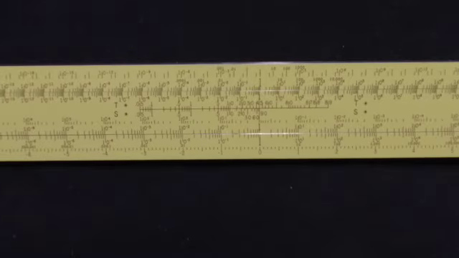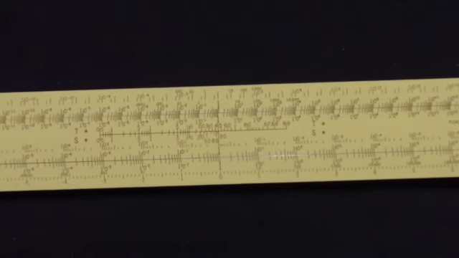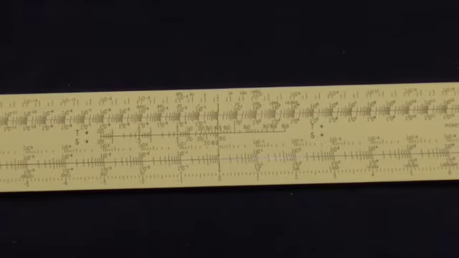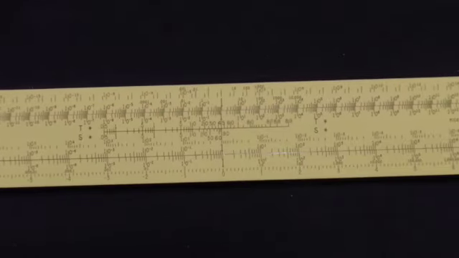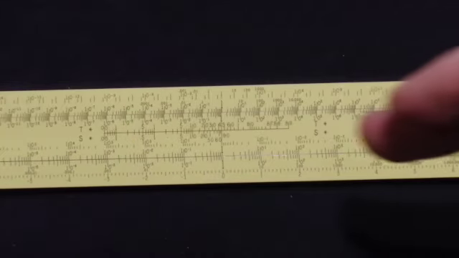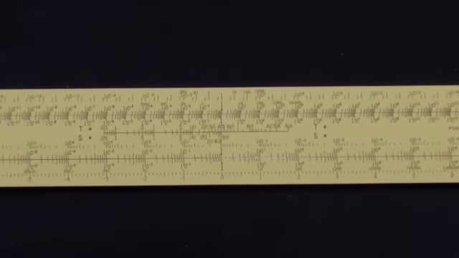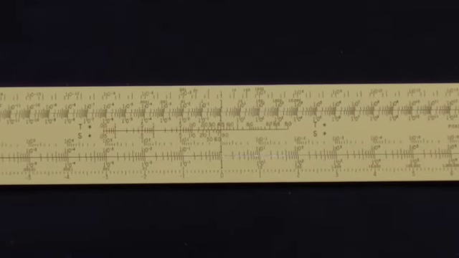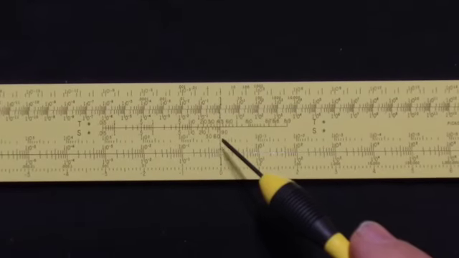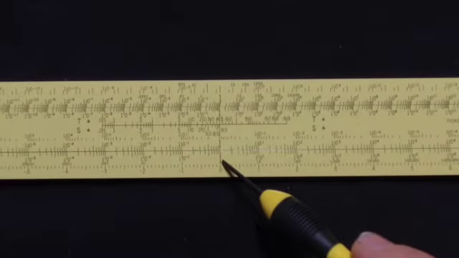Now we're not going to go through exactly how it's used today, but I find this rule illustrative because what it shows is this large number line with all these decades or powers of 10 seen simultaneously. In the very middle of the rule we have 10 to the 0 or 1.